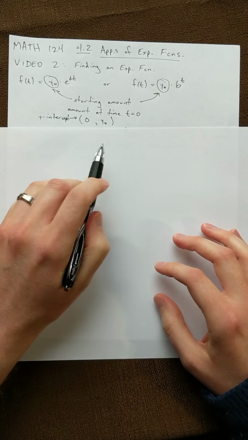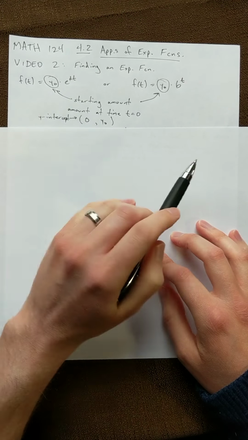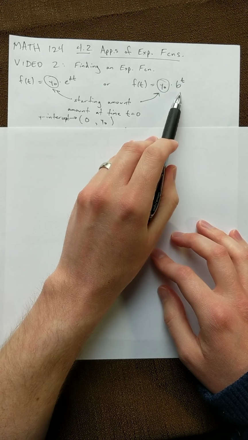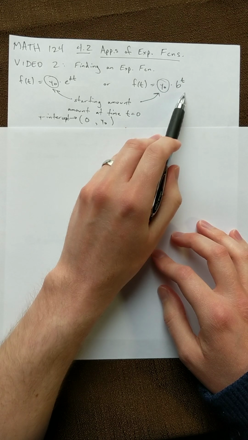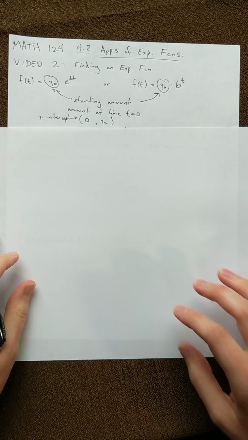And I'm not going to go into all of the details of why this is true, but in either one of these equations, if you plug in 0 for t, b to the 0 is actually just going to give you the number 1, and so your answer is just going to be y0. That's kind of the reason behind it.